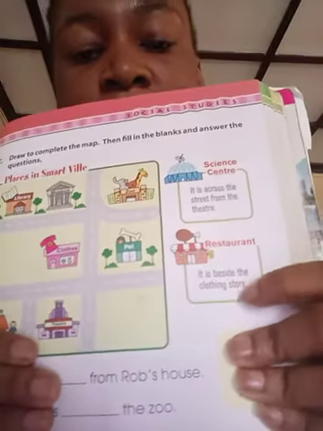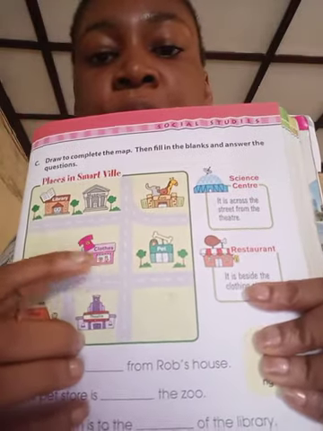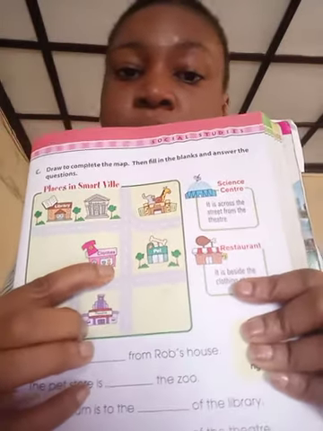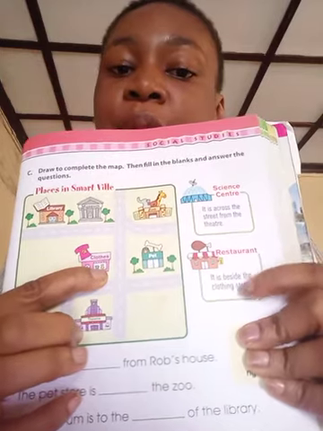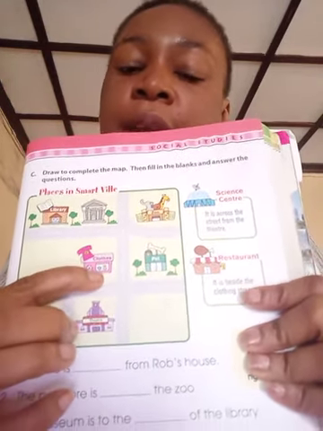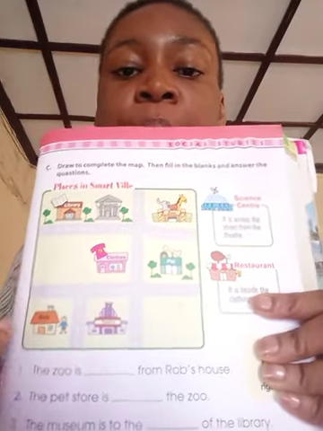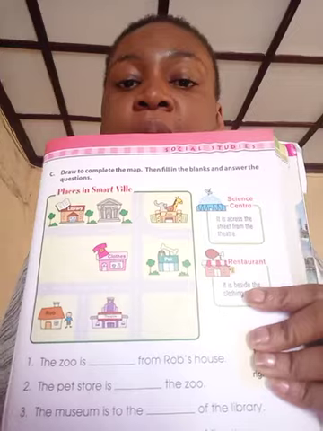And the next one is a restaurant. It says it is beside the clothing store. All right, it is beside the clothing store. So there you go. This is the restaurant, and they gave you a clue that the restaurant is beside the clothing store. So this is the clothing store. So you have to know where to draw the restaurant, because they say that it is beside the clothing store. So this is the clothing store, and the restaurant should be beside it. So you have to look for where you have to draw the restaurant to appear beside the clothing store.